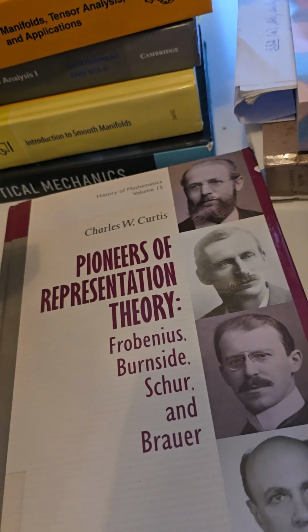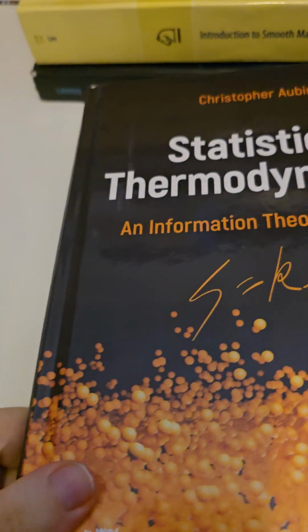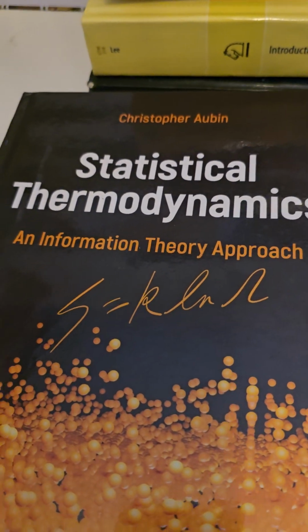Then we have the following book, Statistical Thermodynamics: An Information Theory Approach. Mirror might be interested in something like this.